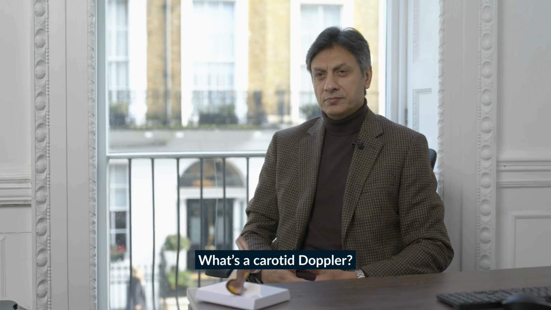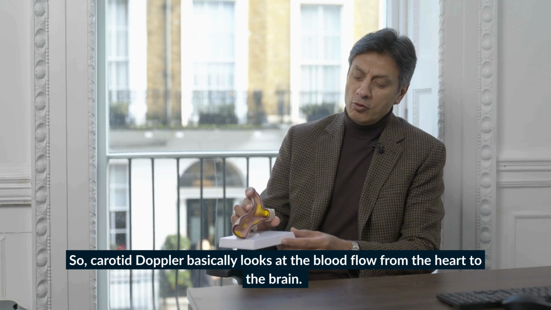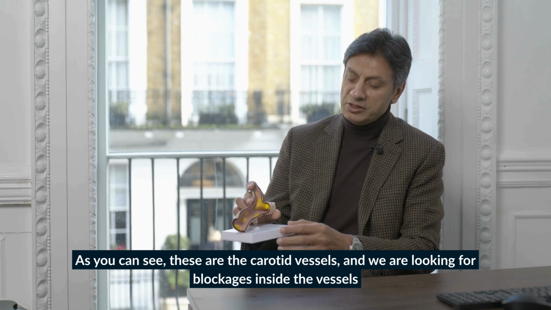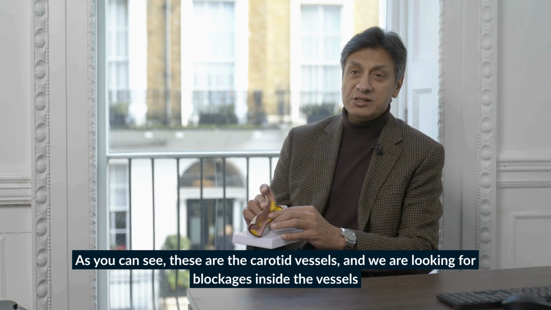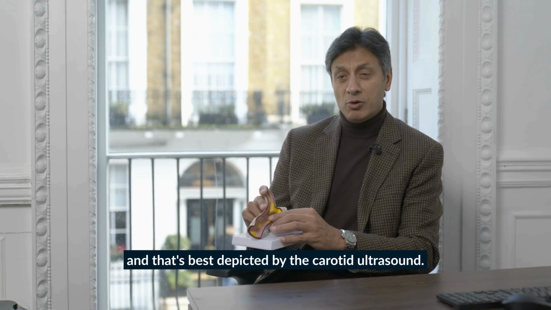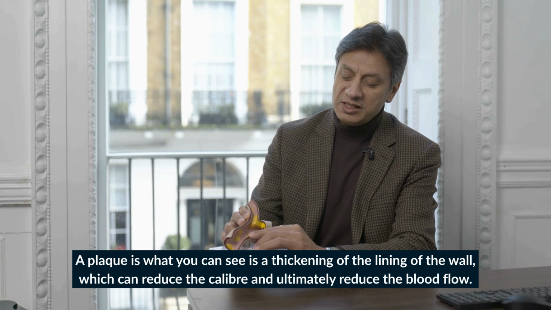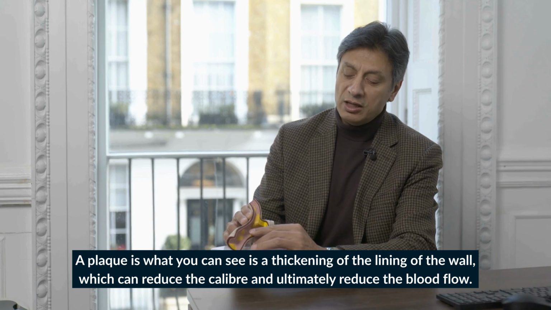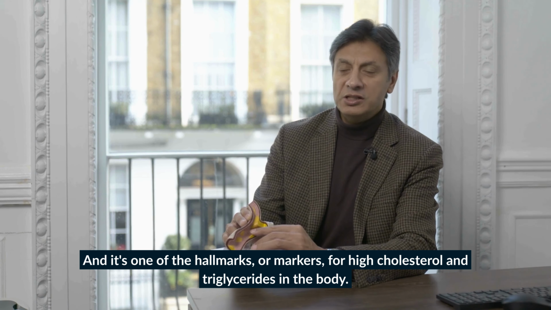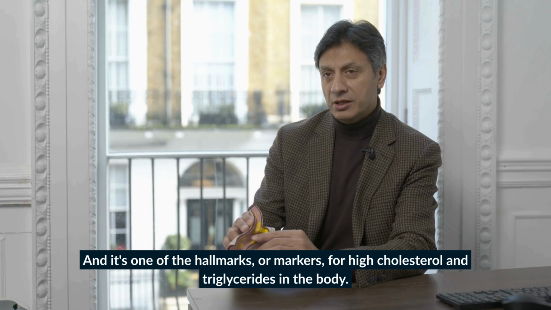What's a carotid Doppler? So carotid Doppler basically looks at the blood flow from the heart to the brain. As you can see, these are the carotid vessels, and we are looking for plaques inside the vessels, and that's best depicted by the carotid ultrasound. What is a plaque? A plaque, as you can see, is thickening of the lining of the wall, which can reduce the caliber and ultimately reduce the blood flow. And it's one of the hallmarks or markers for high cholesterol and triglycerides in the body.